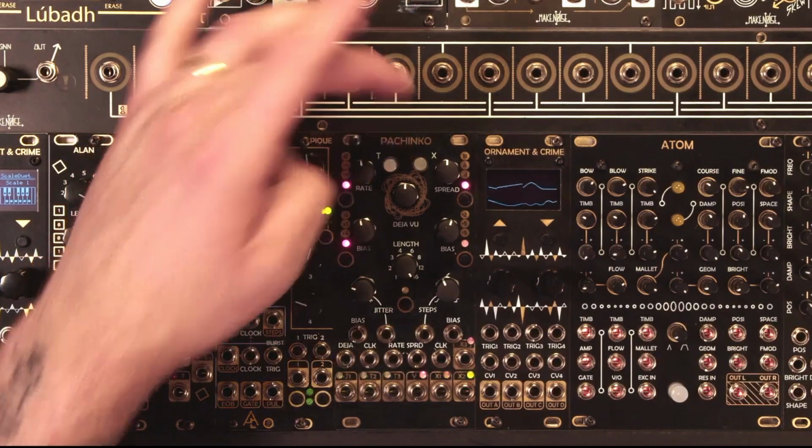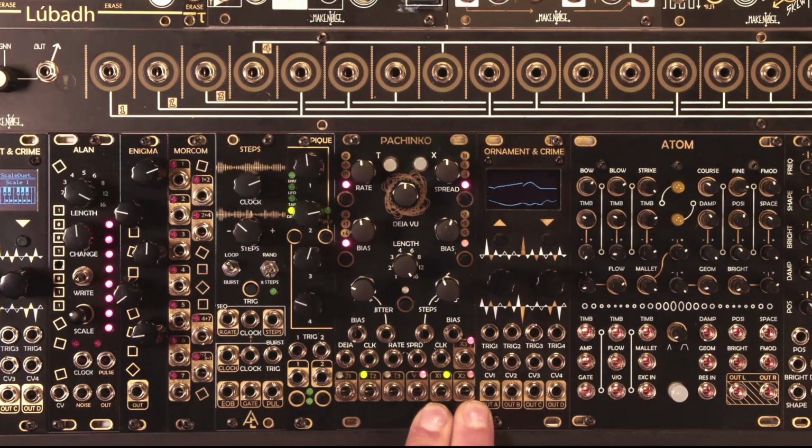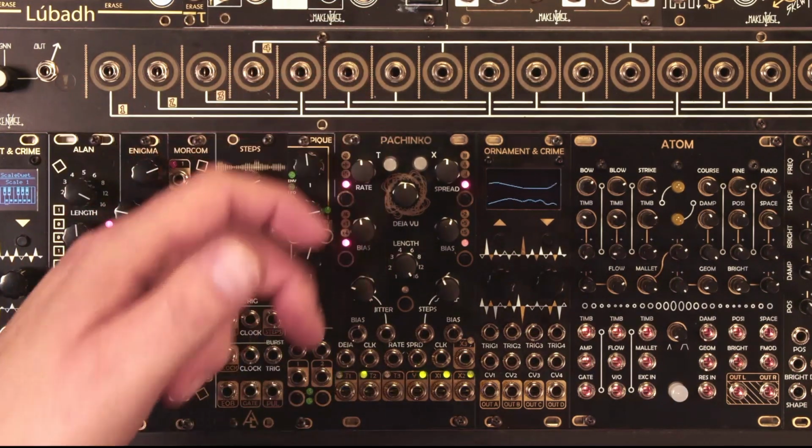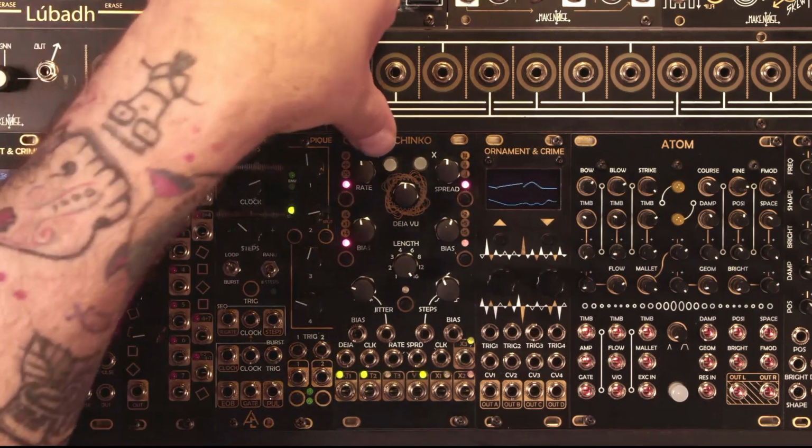So here, the Deja Vu section, it's pretty sweet. Basically, it's a way of, if you like something, say you get a nice sequence that you like out of here, you can lock it in and then have that sequence repeat. But you can kind of go above and beyond that.